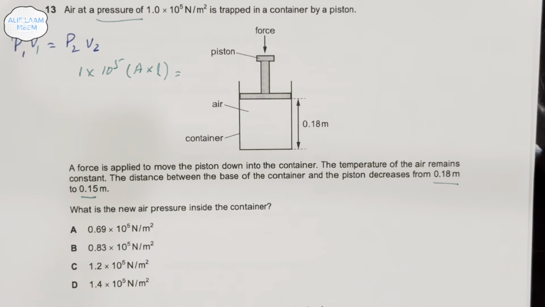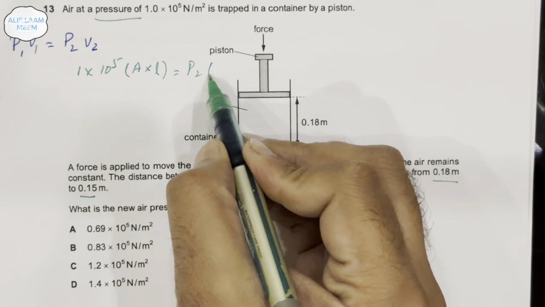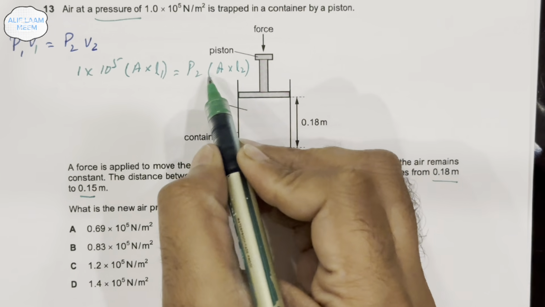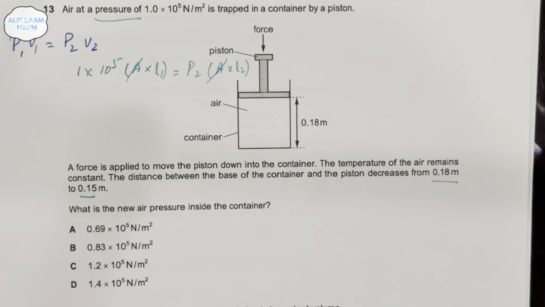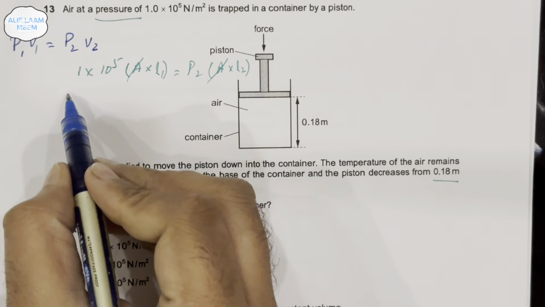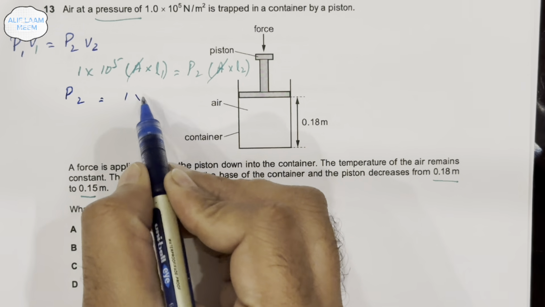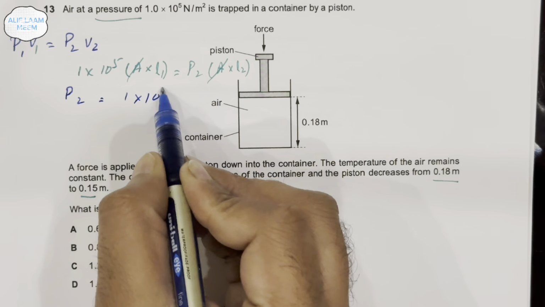And for P2, that is what we need to find, and in the same way, area into length 2. So you can cancel A with A. Now substitute those values, that is P2 is equal to 1 into 10 raised to power 5.